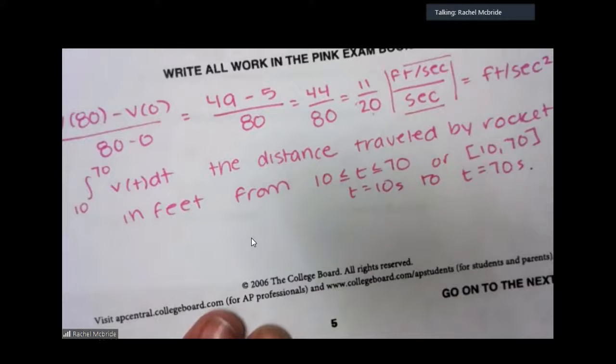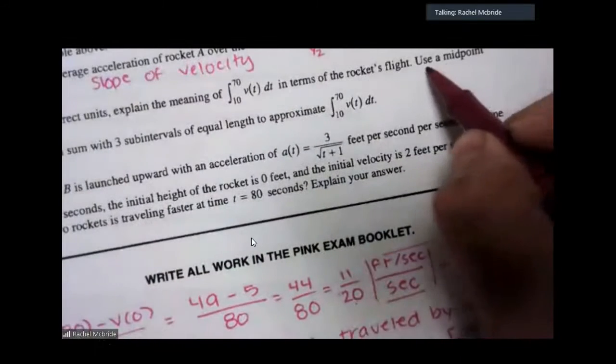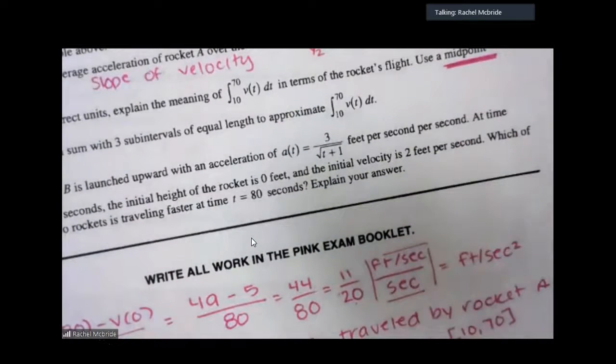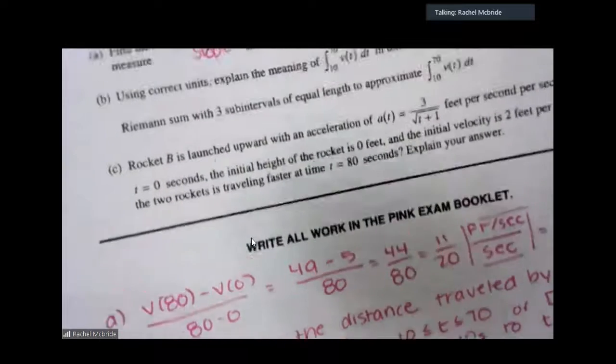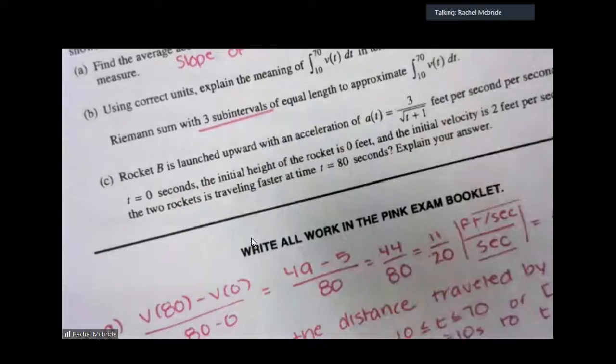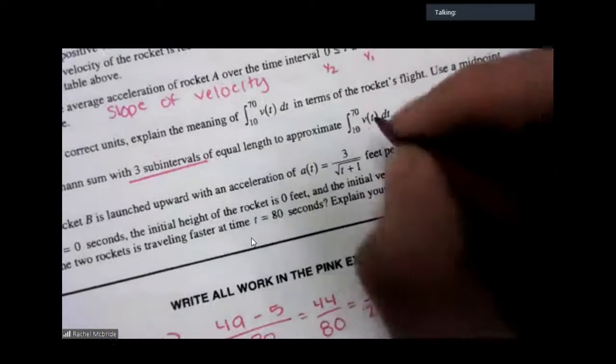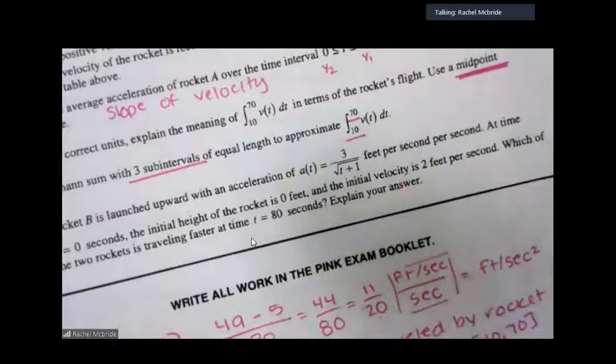Now, the Riemann sum. We are still kind of goofing up our Riemann sum, so let's look at this table. It says use a midpoint, so that's MRAM, with 3 subintervals. That's my N, from 10 to 70.